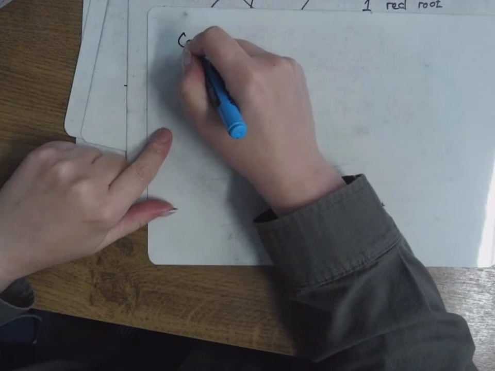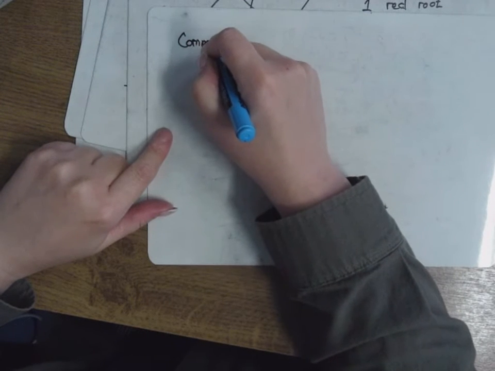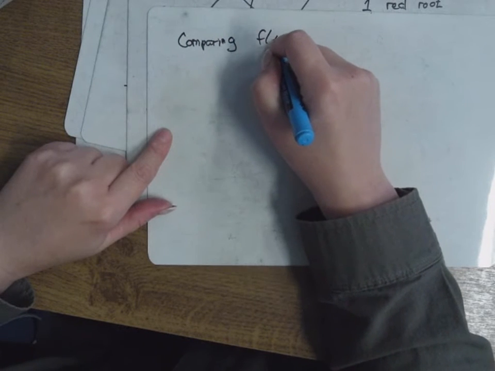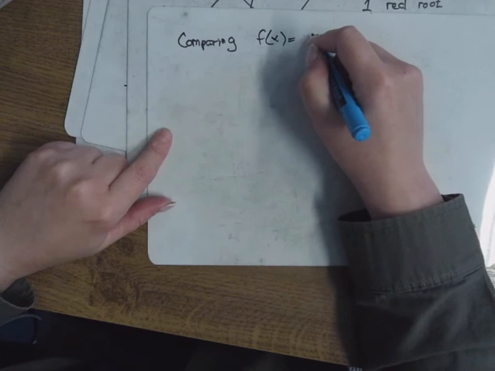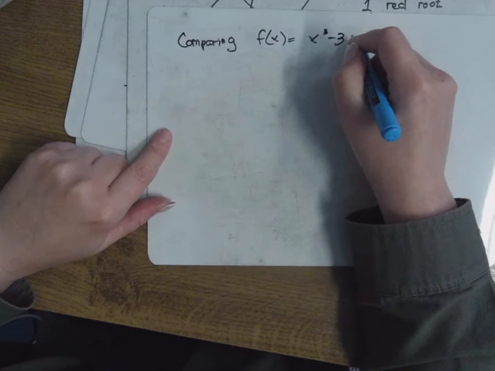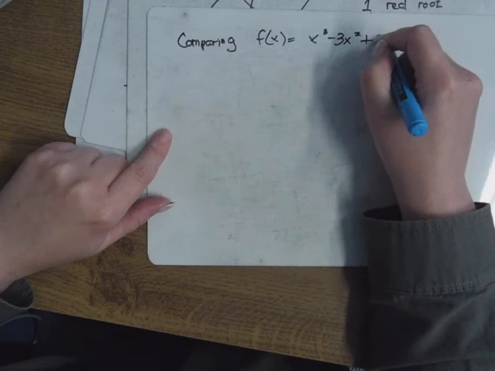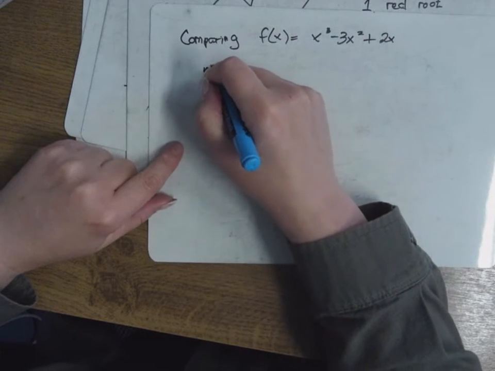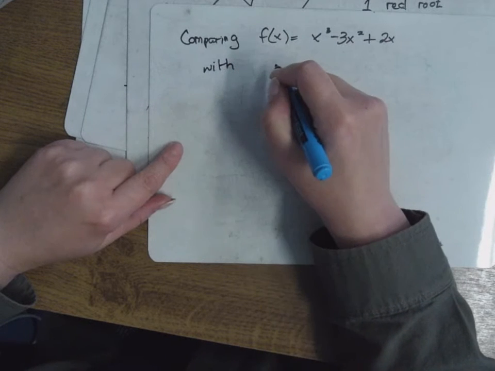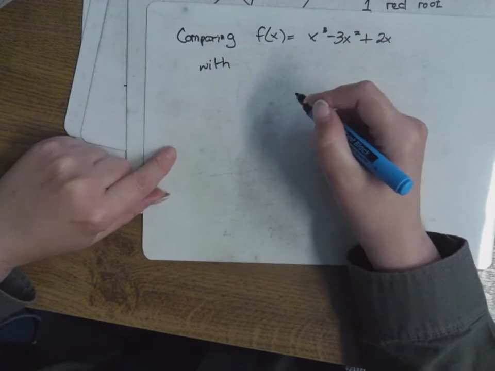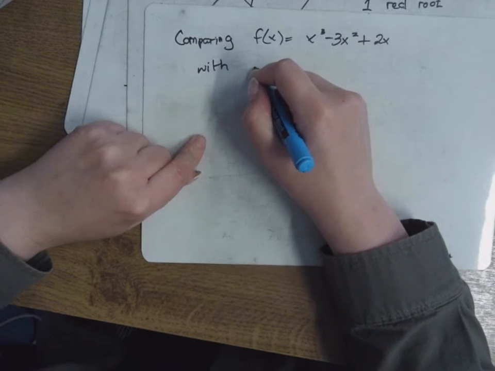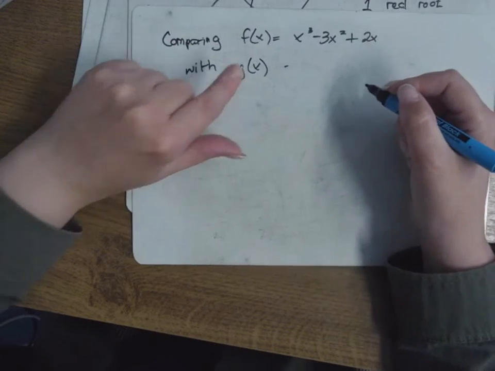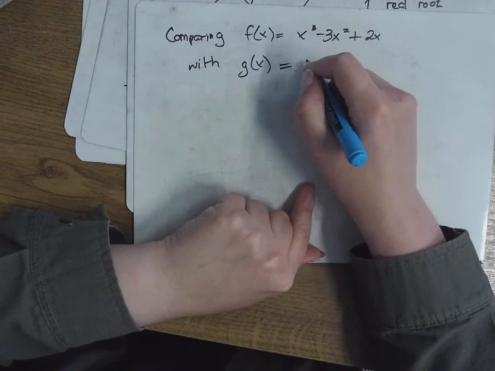So if you compare, this is just another kind of what happens.